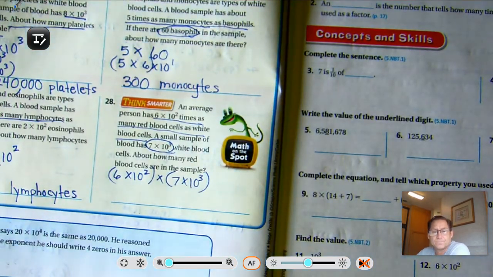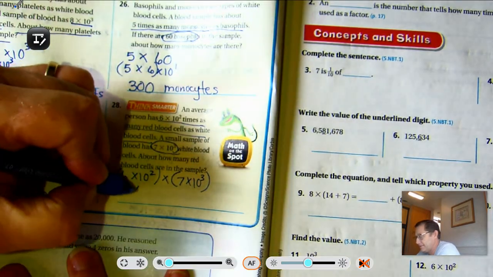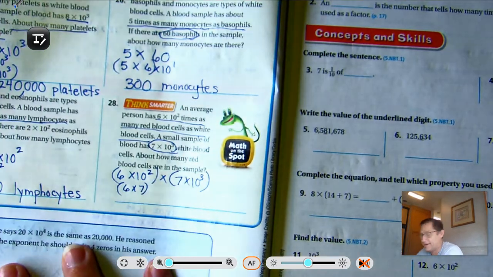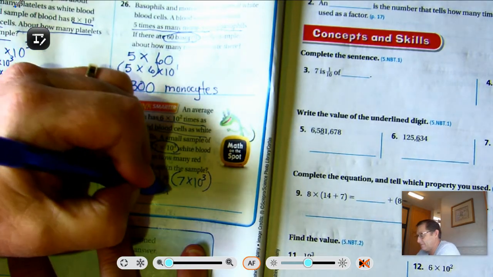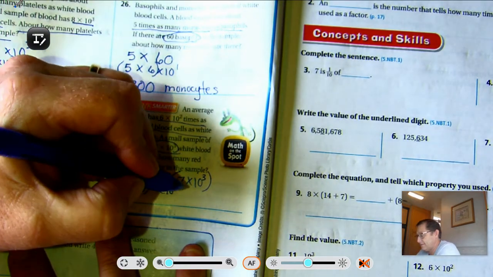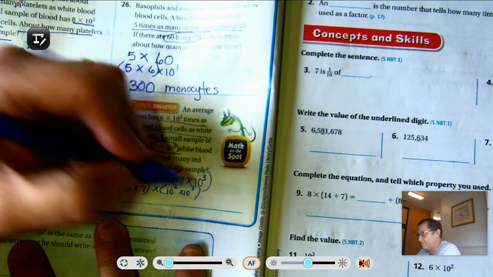Okay, so let's regroup that, and let's use 6 times 7 as our basic math fact, times the second power of 10 times the third power of 10.